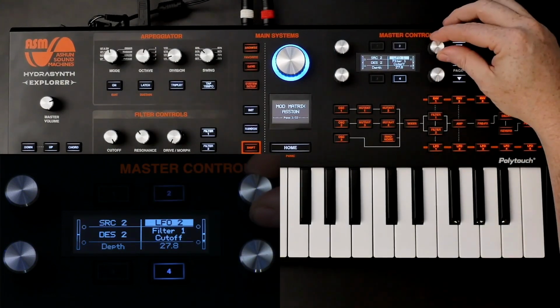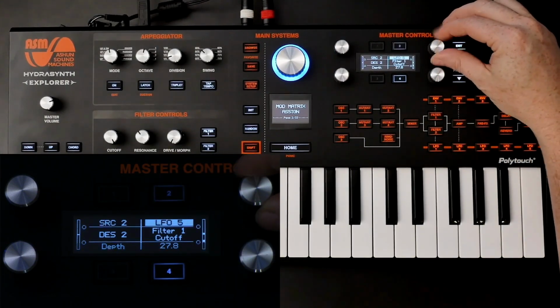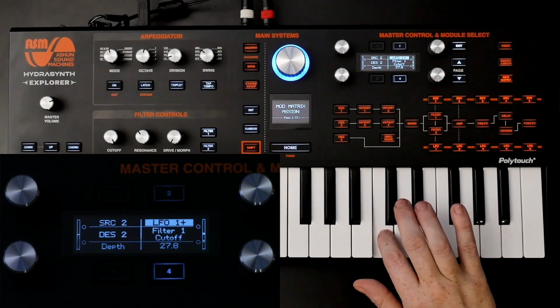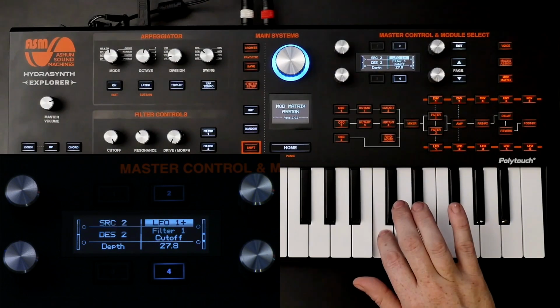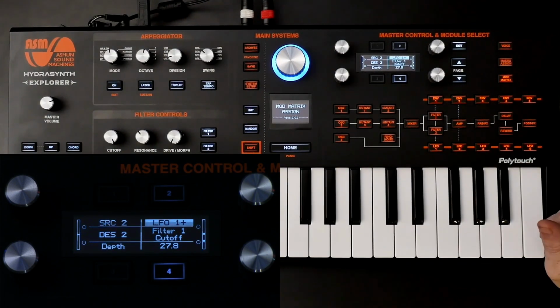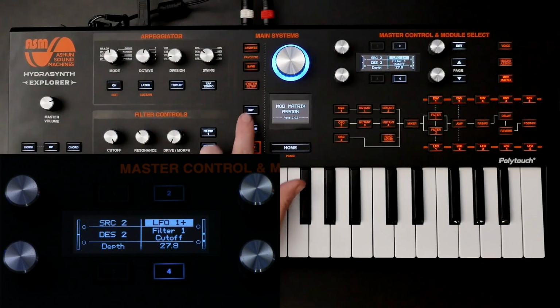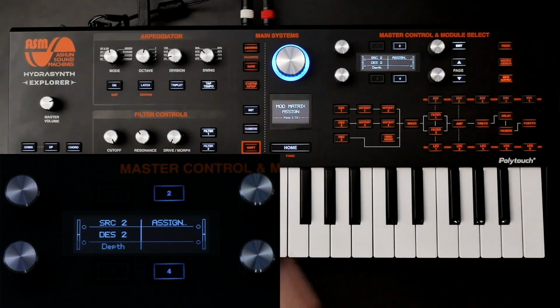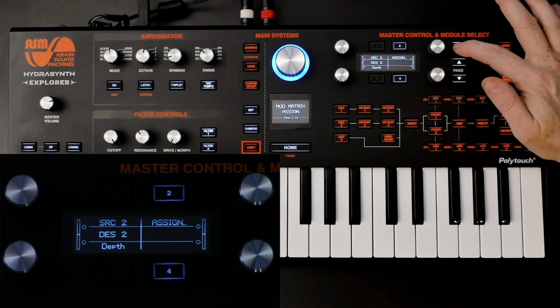And again, we're going to change this from LFO1 to LFO1 plus. And we'll have that routing. Now, if I want to erase this mod matrix routing, I just hold down the initialize button and press the mod matrix slot, and it will erase that position.